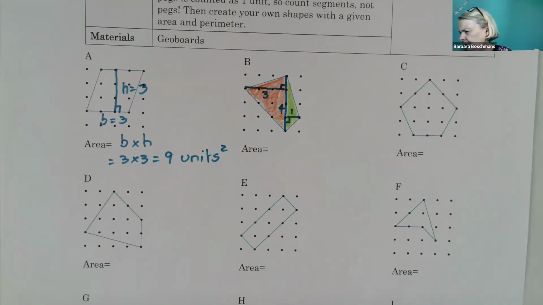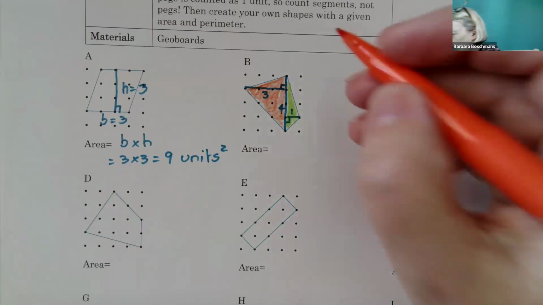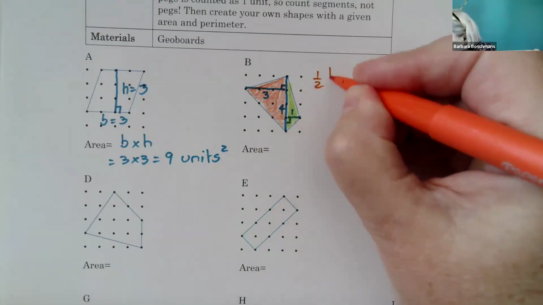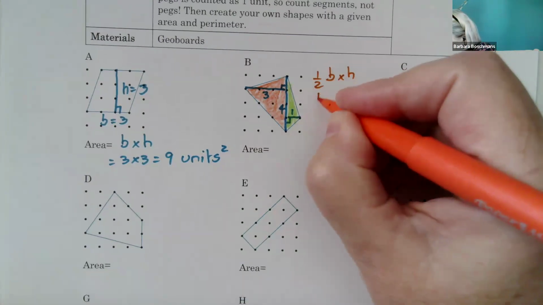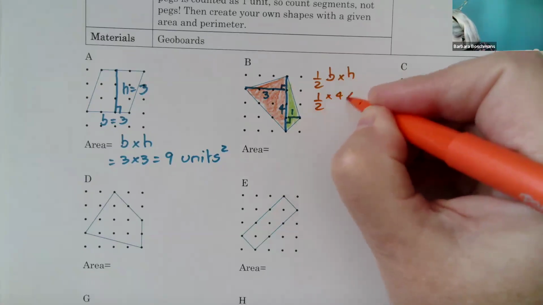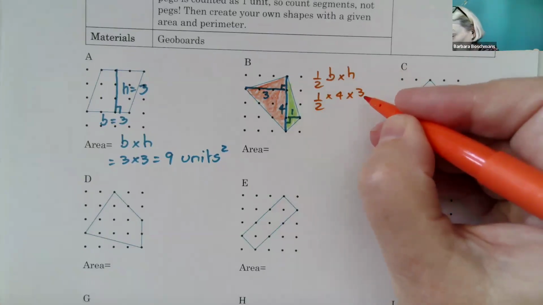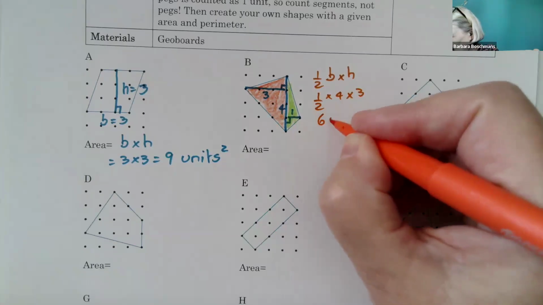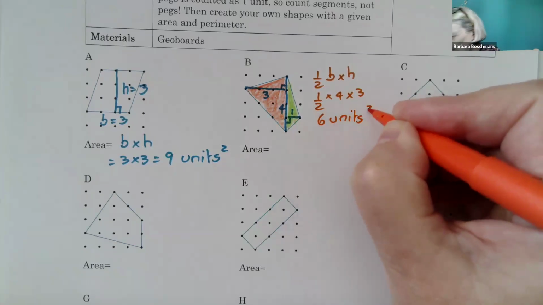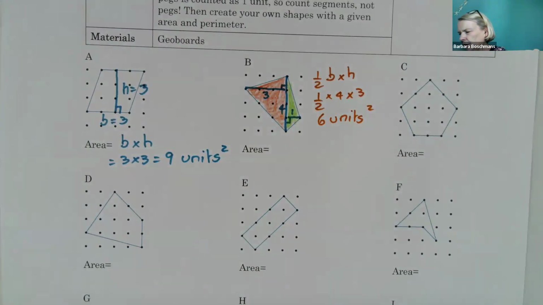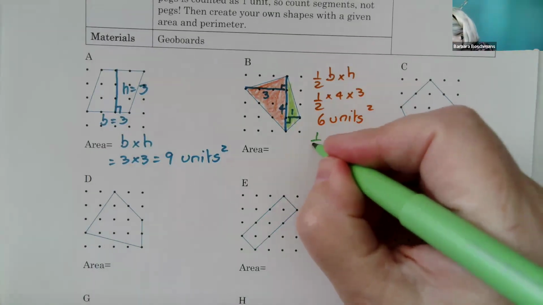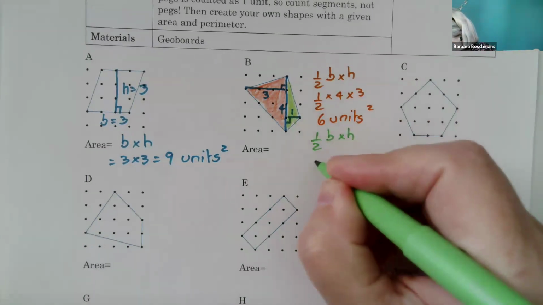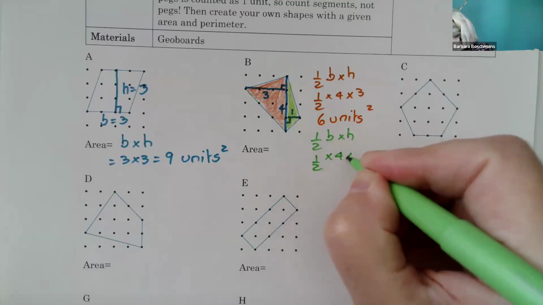So I'm going to have 1/2 base times height. 1/2 times 4 times 3. Half of 4 is 2. 2 times 3 is 6 units squared. The green triangle is also 1/2 base times height. 1/2 times 4 times 1.